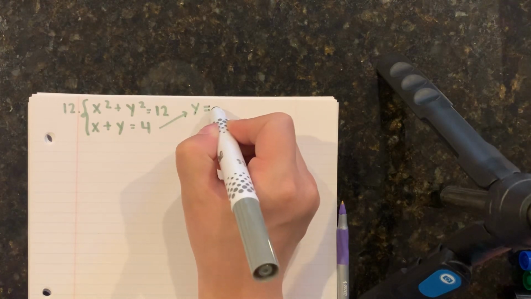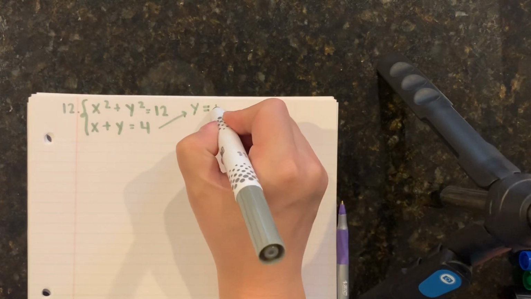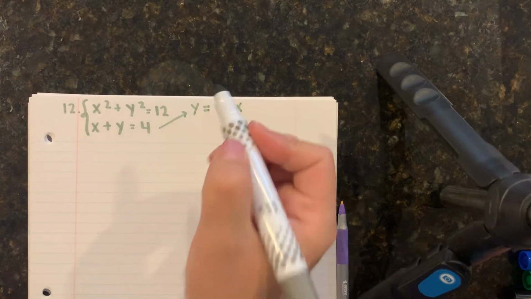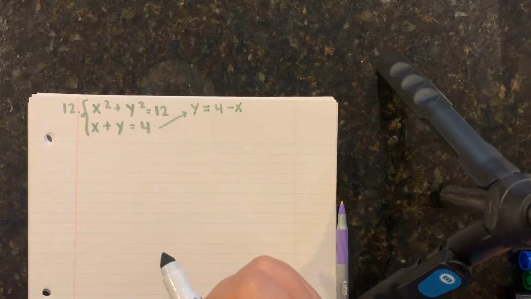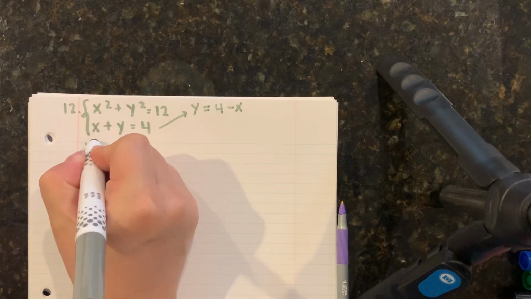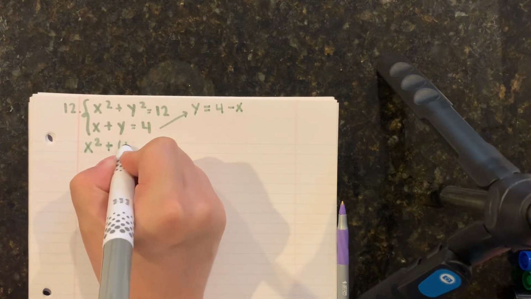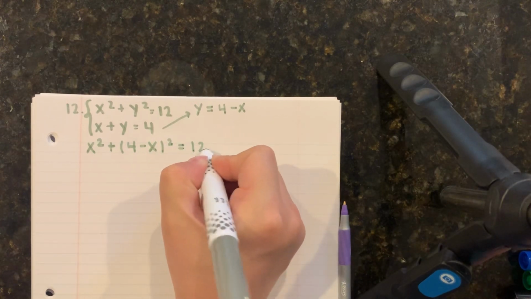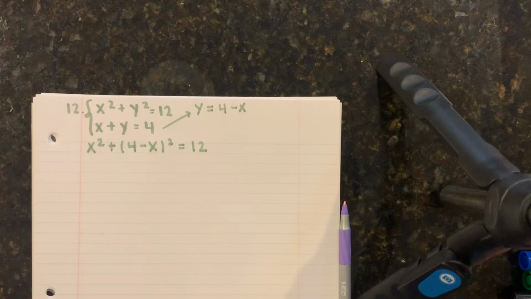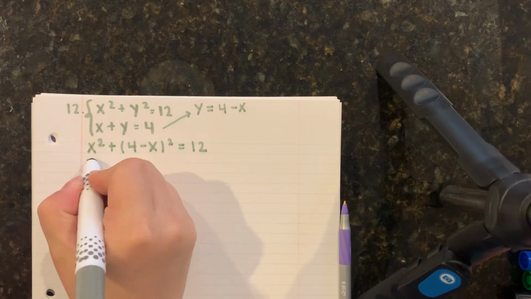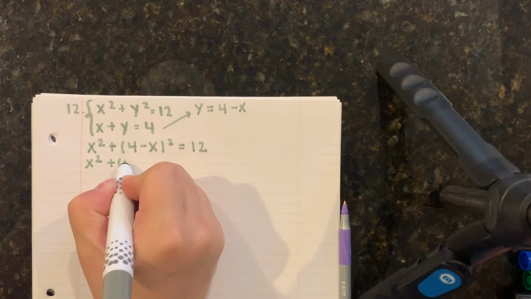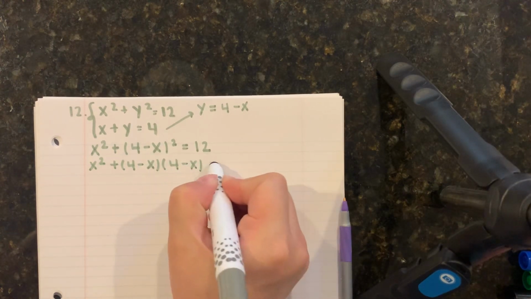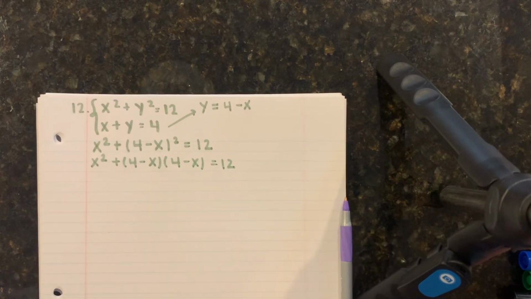So if I get y by itself, that means I need to move the x to the other side, and that would become 4 minus x. That means I'm going to take this y and plug it into this equation here. That would give me x squared plus (4 minus x) squared equals 12. Now don't forget, when you have this (4 minus x) squared, you actually need to multiply that out fully, and that would become (4 minus x) times (4 minus x) equals 12.